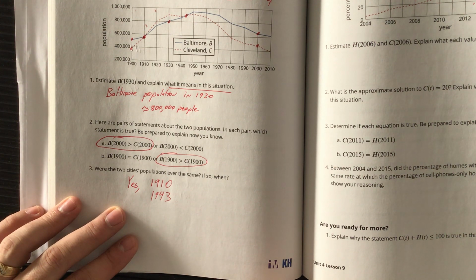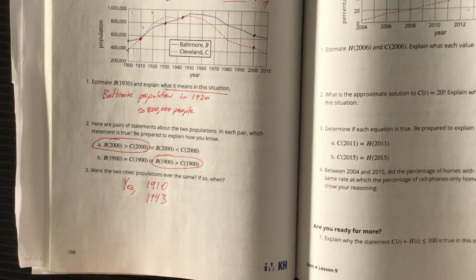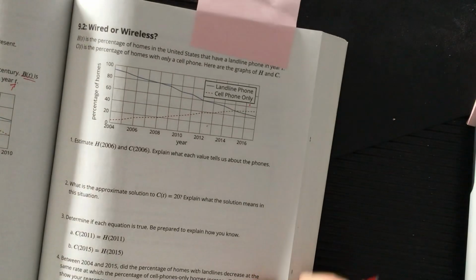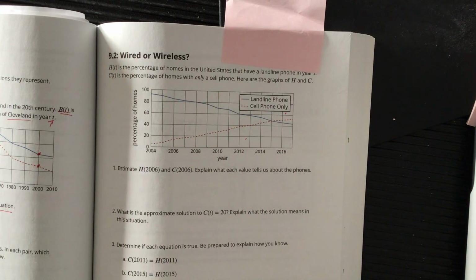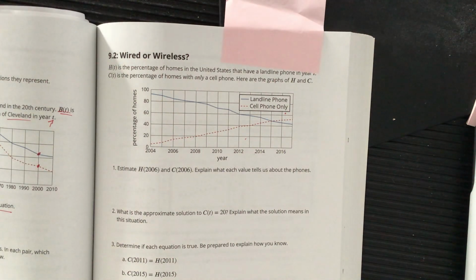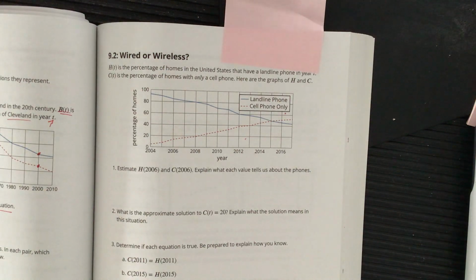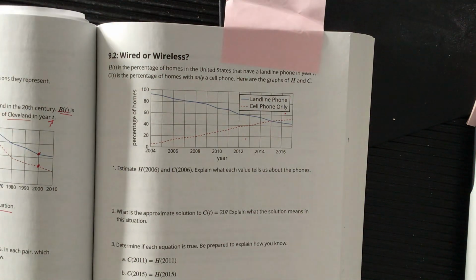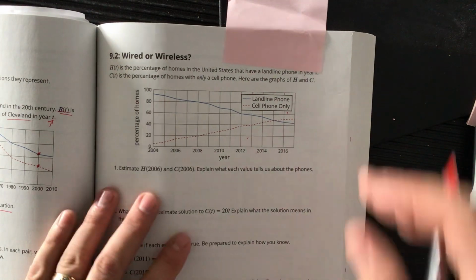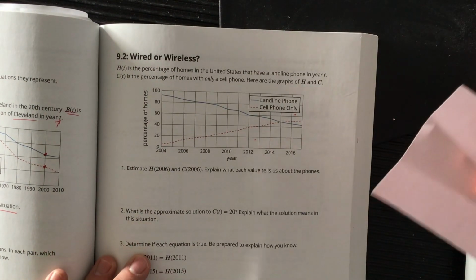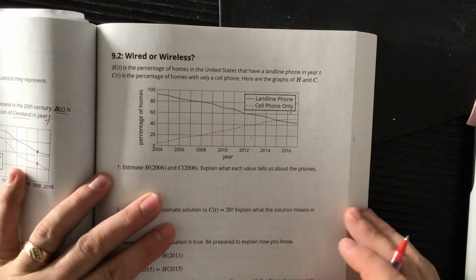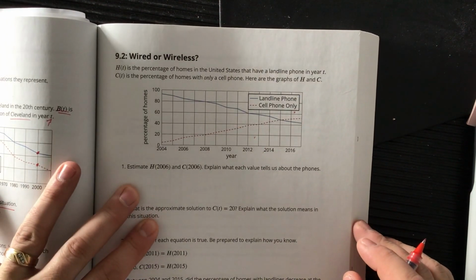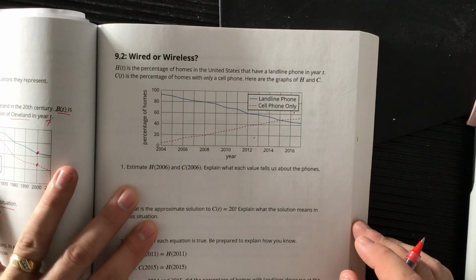Question number 2. Tim, let's read that one, please. H(T) is the percentage of homes in the United States that have a landline phone in year T. C(T) is the percentage of homes with only a cell phone. Here are the graphs of H and C. Number 1: estimate H(2006) and C(2006). Explain what each value tells us about the homes.